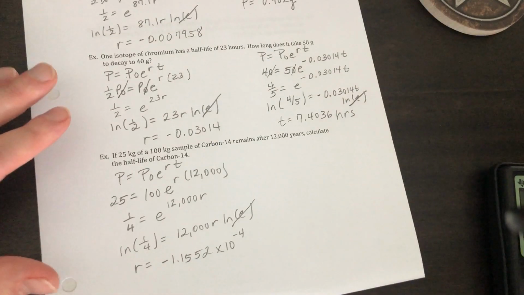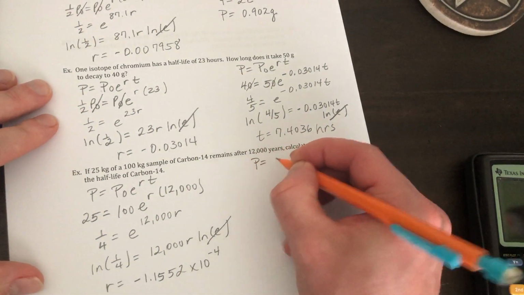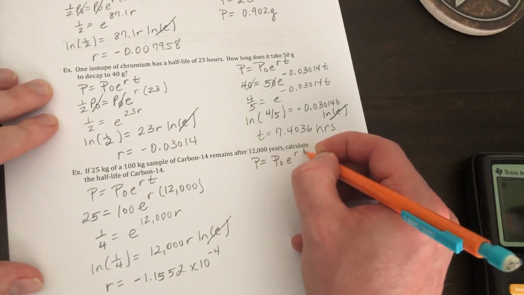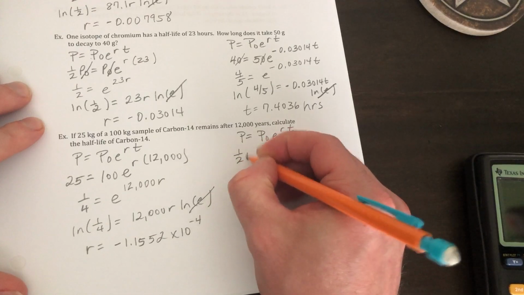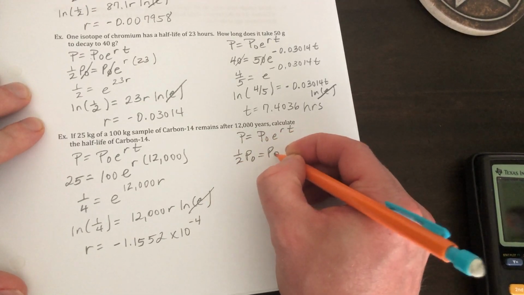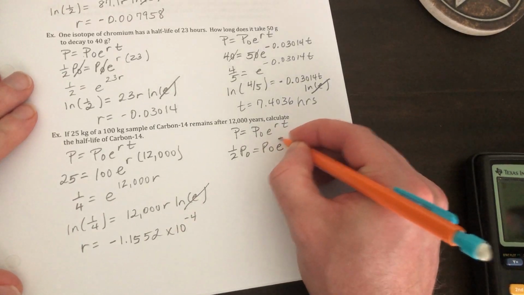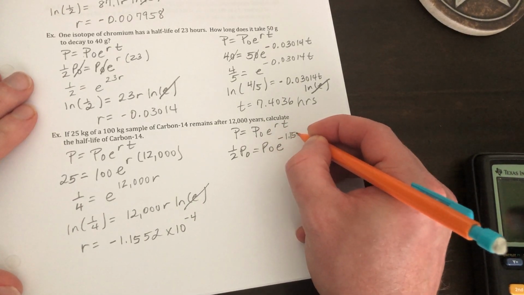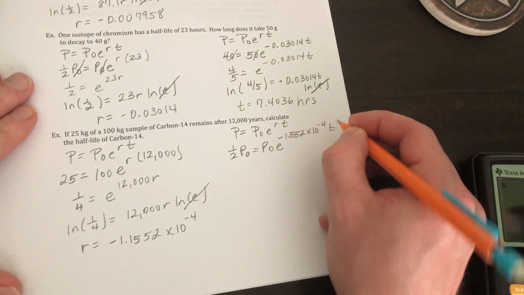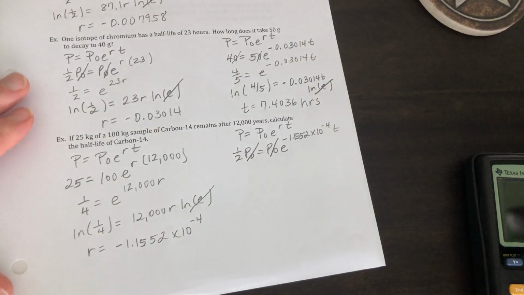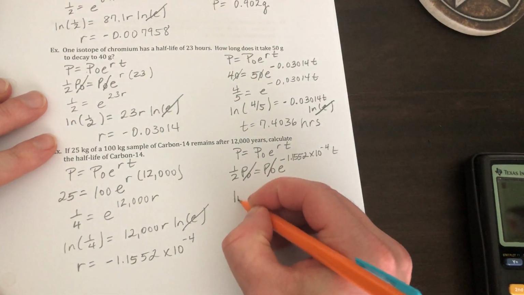Okay. Now, we want to know what the half-life is. Okay, so we go and we say P is equal to P naught e to the RT. When we do half-life, it's half the initial amount. That's what half-life means. Your R, we just found. P naughts cancel. And so to solve for T, I'm going to natural log both sides.